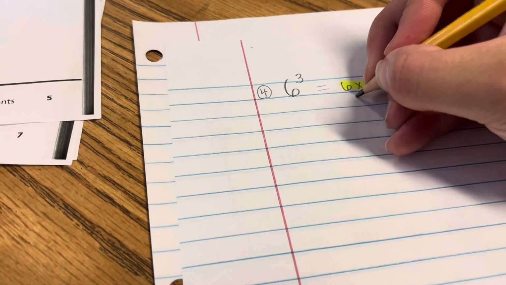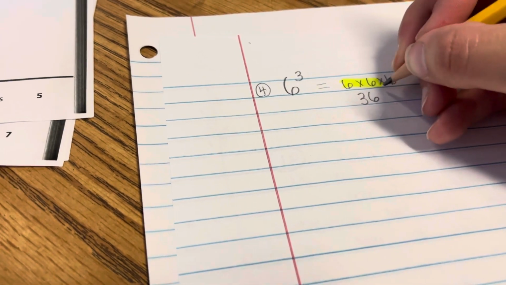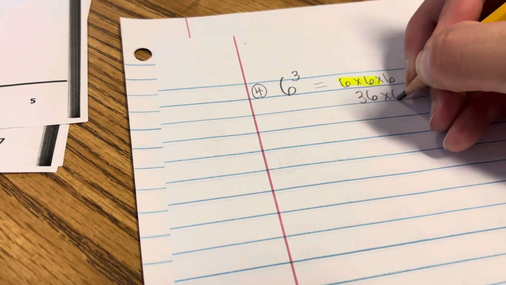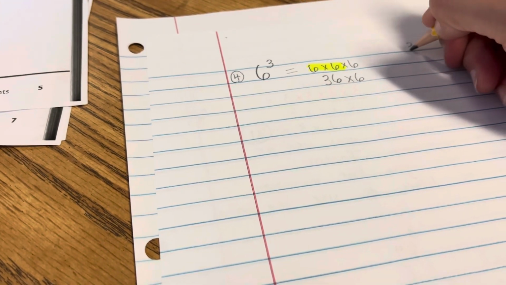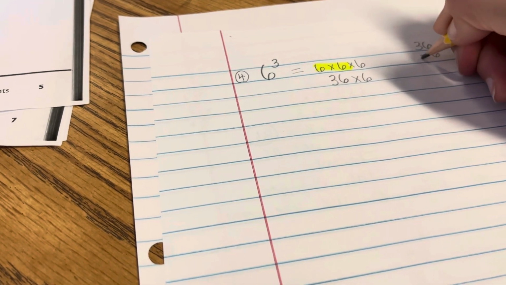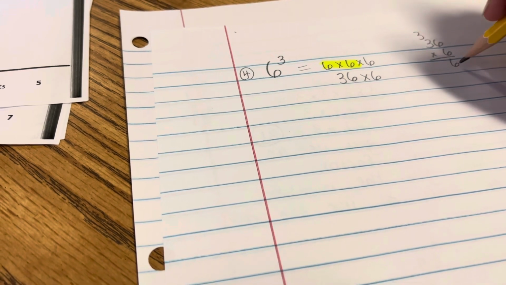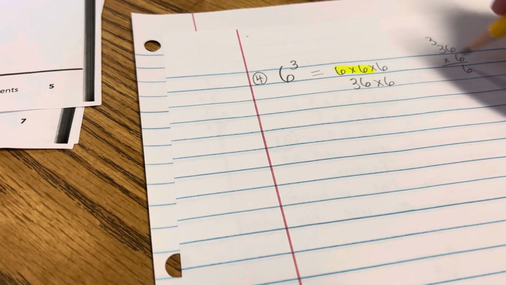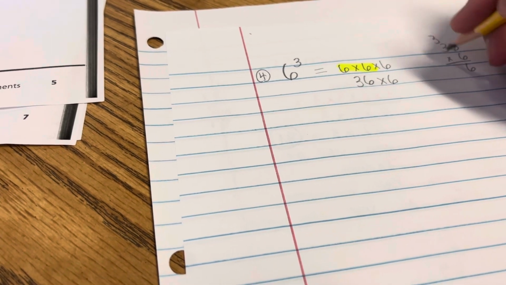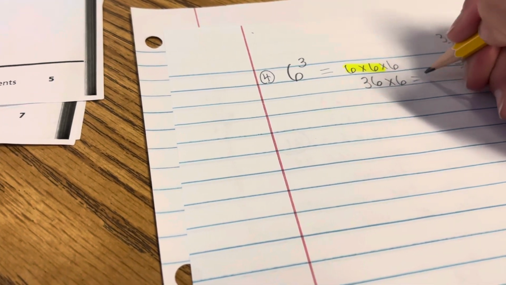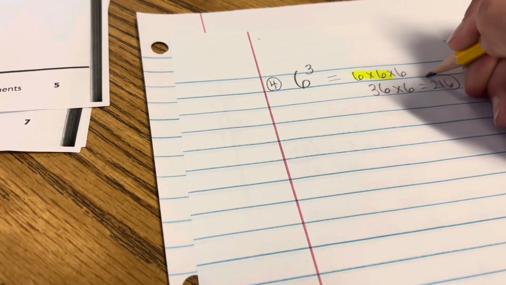So 6 times 6 is going to get me 36. If you've not used it, you bring it down. I am not expecting you to know 36 times 6, but I am expecting you to try it off to the side. So 6 times 6 is 36. That's 18, 19, 20, and 21. So I have 216.